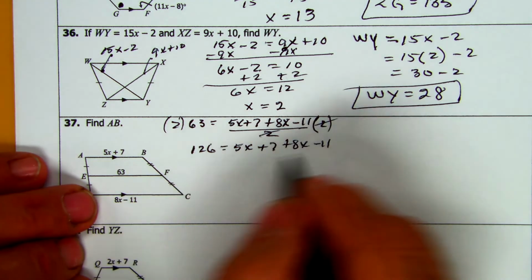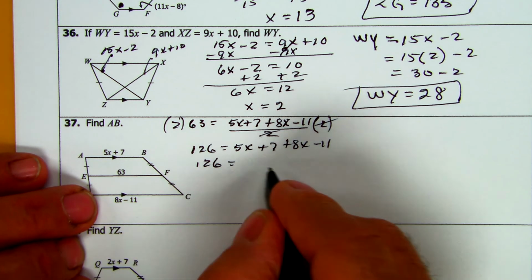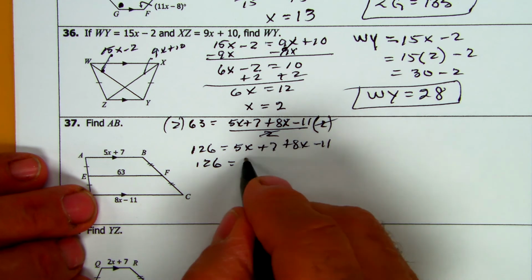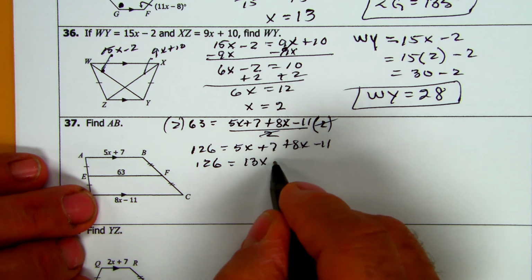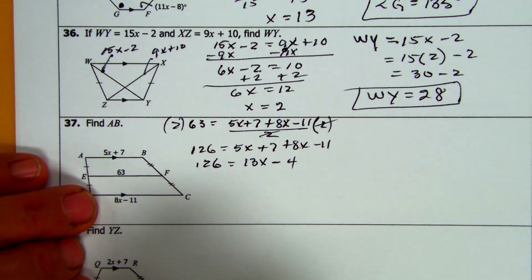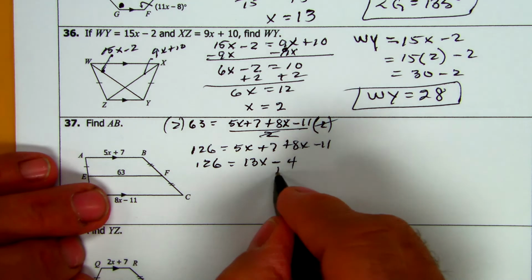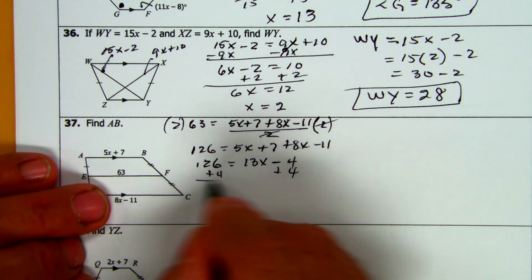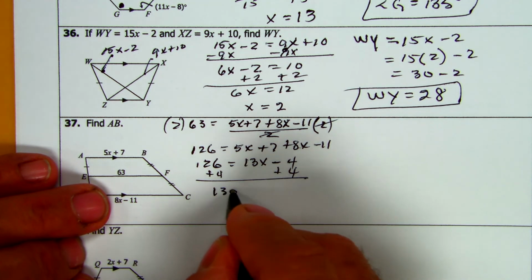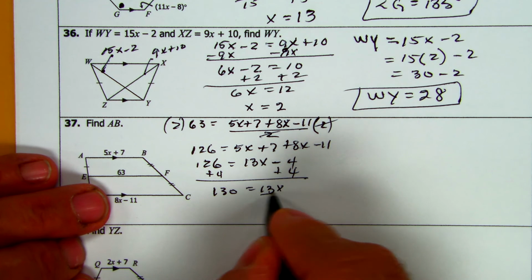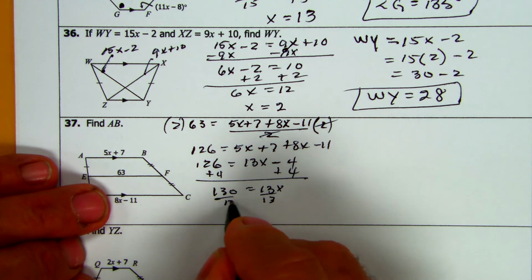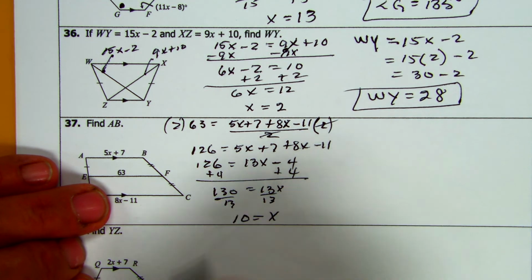Now let's simplify the right-hand side. 126 is equal to 5 and 8 is 13x minus 4. Well, we add the numbers. So let's add 4 to both sides. So 130 is equal to 13x. If we divide both sides by 13, x is equal to 10.